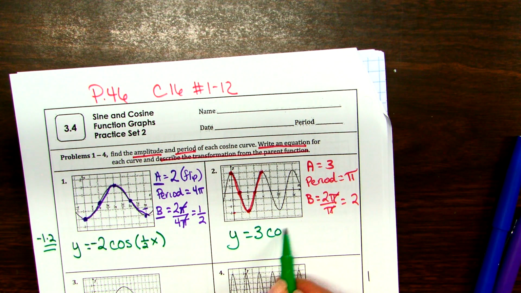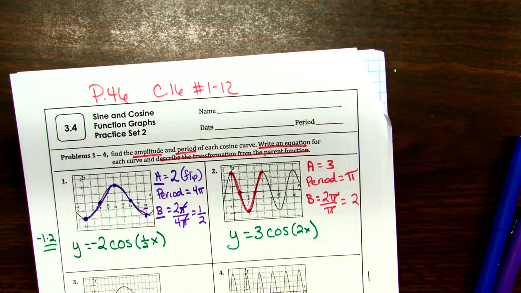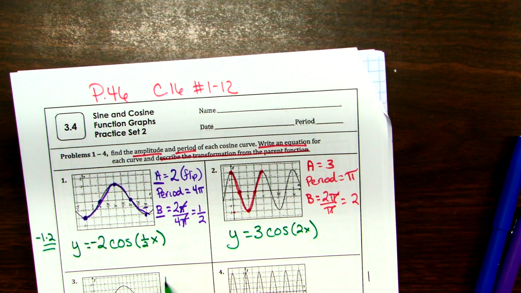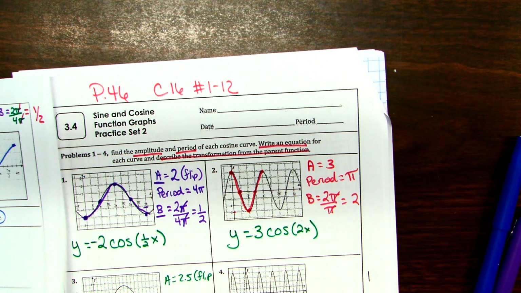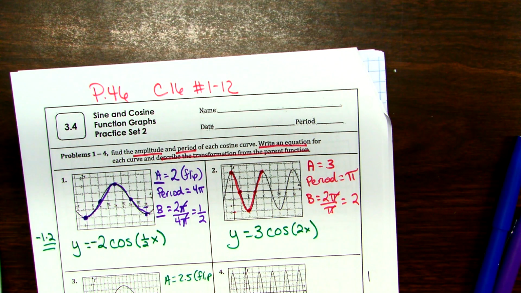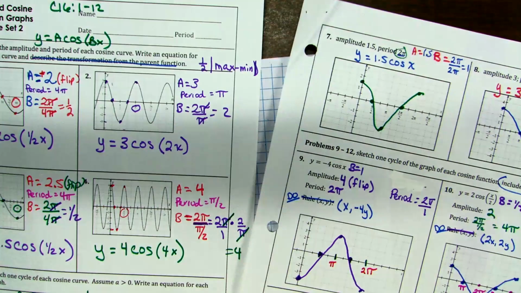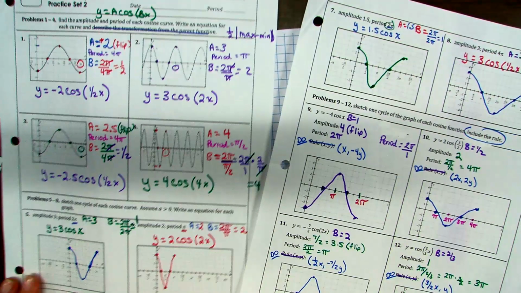Three cosine 2. Okay? This amplitude, just so you know, is 2.5. It's hard to see it, and there is a flip. I'm going to put the key in. In 9 through 12, I do want you to write the rule. I crossed it out, but then I wrote do. We'll see if you do it. I didn't make you guys do it yesterday.